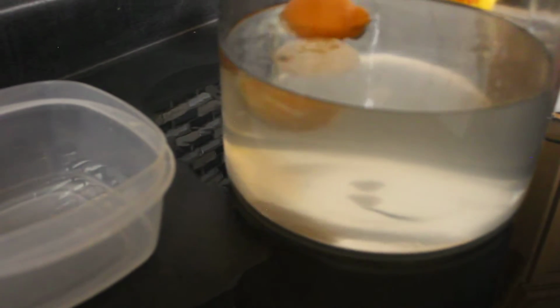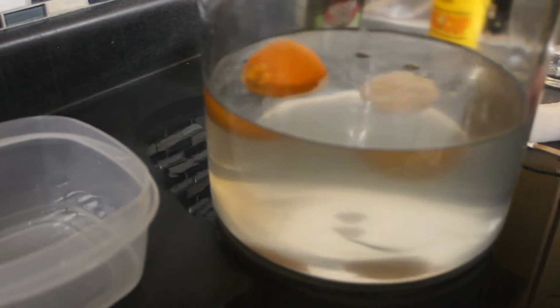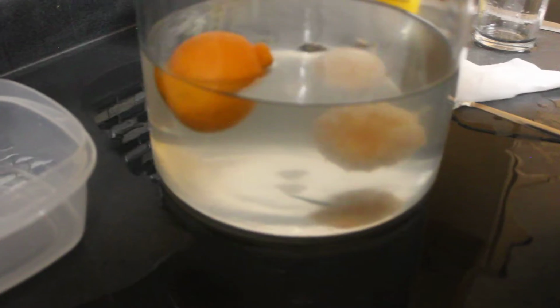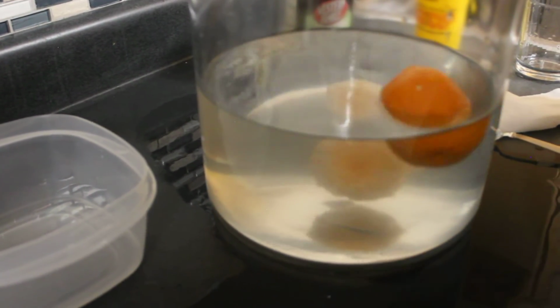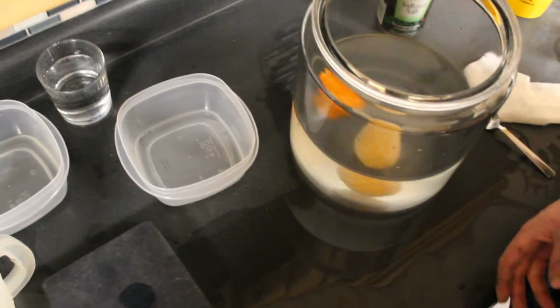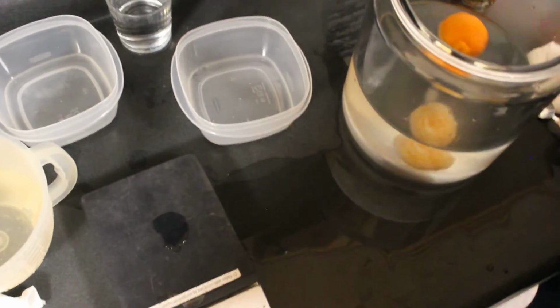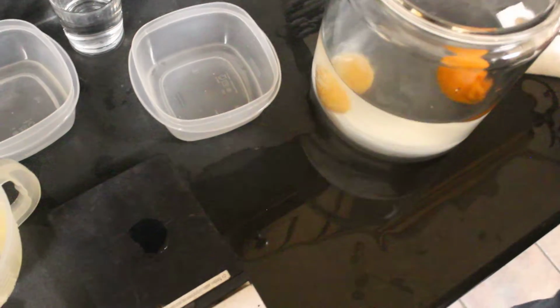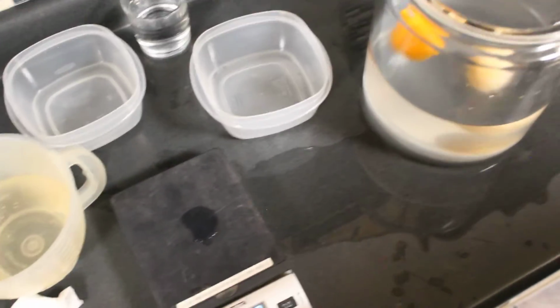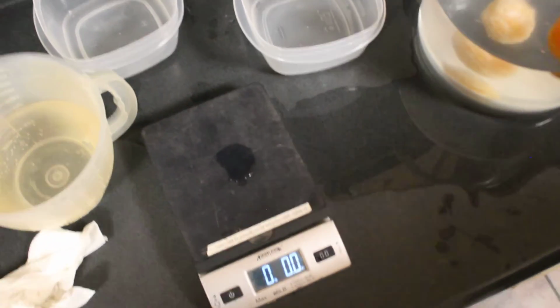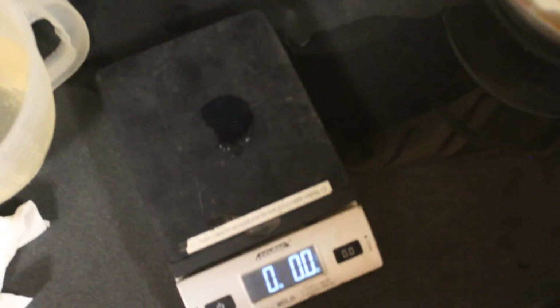As you can see now, both oranges are floating in the water. That's because the density of the water has changed, and so the water displaced by that orange now has a greater weight, and so there's a greater upward force on the orange. Maybe we need a little more salt, but that's the principle. As you can see, it was more floaty when there was salt in it. All right.